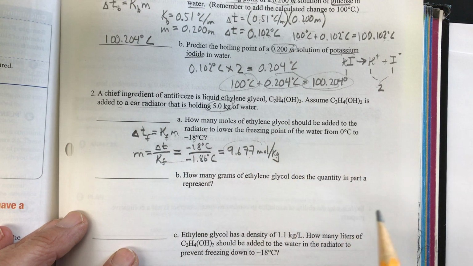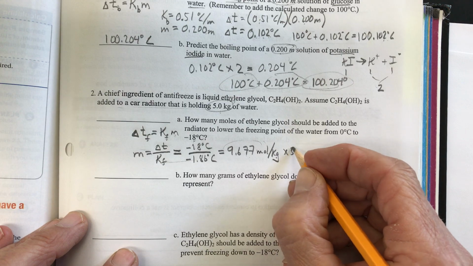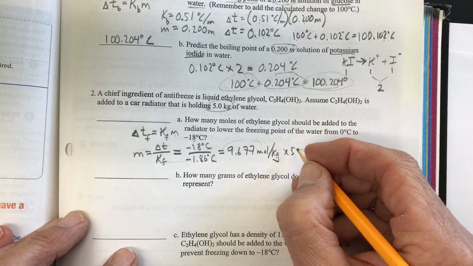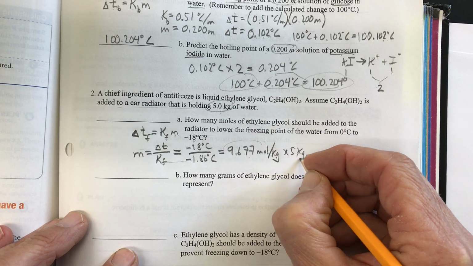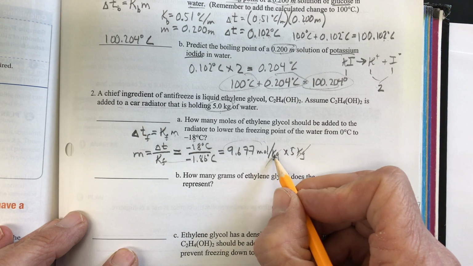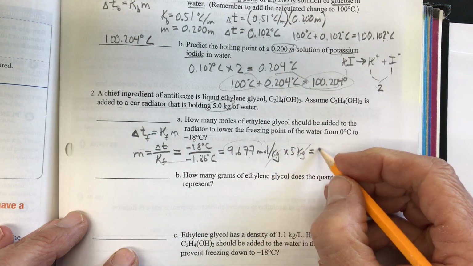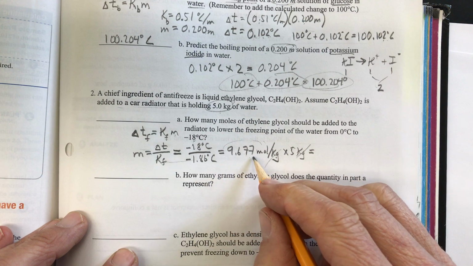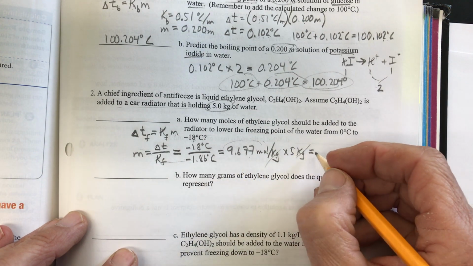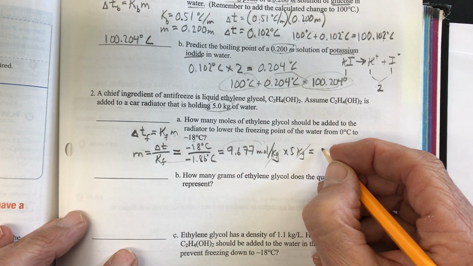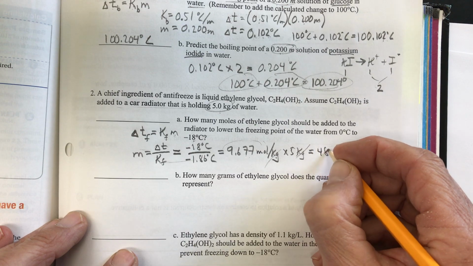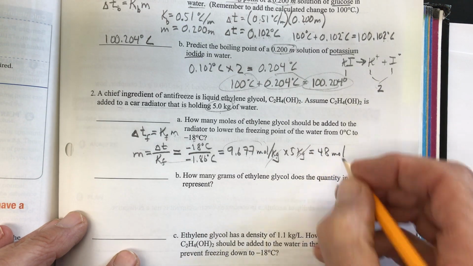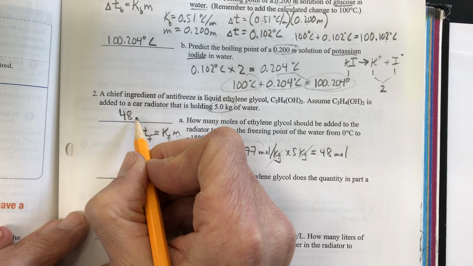I will need 5 times that amount. So I'm going to take that times 5 kilograms. Notice what's going to happen to my units. They'll cancel, and that'll tell me how many moles. So I go that times 5, and it comes out to be 48 moles. And that's exactly what goes up here.